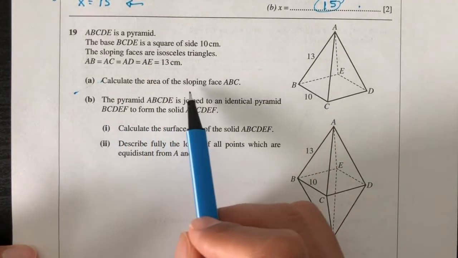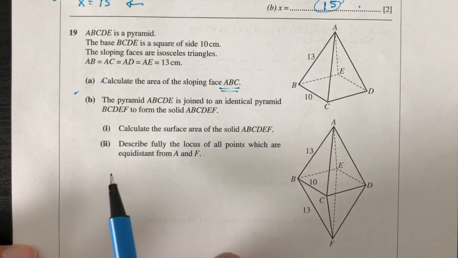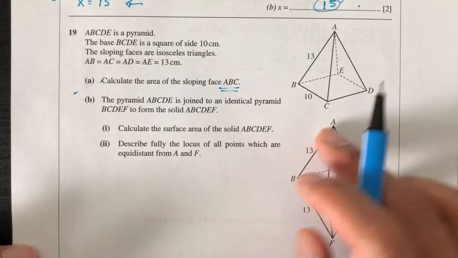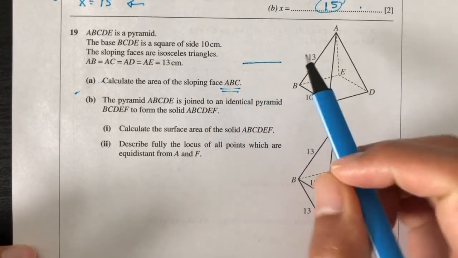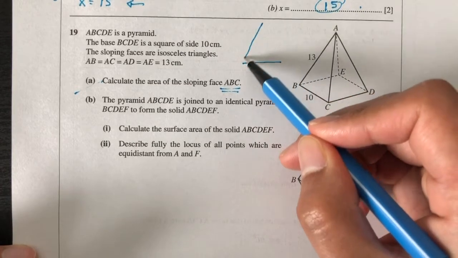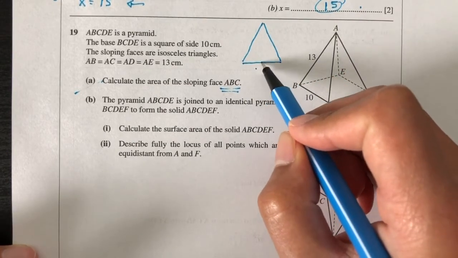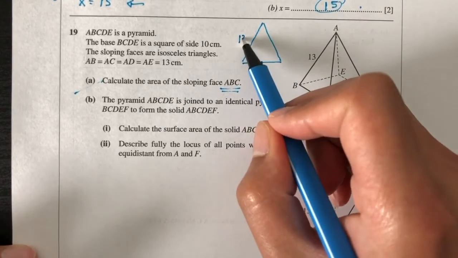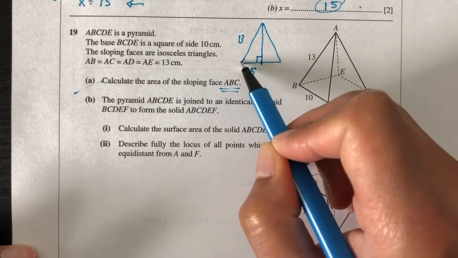Calculate the area of the sloping face ABC. So how do you find the area of this face? You have to observe that this is actually a triangle, right? So this is BC and this is A. And this is 10. How about half? Half will be 5. And this is what? 13. If you draw a line here, that will be a right angle triangle.